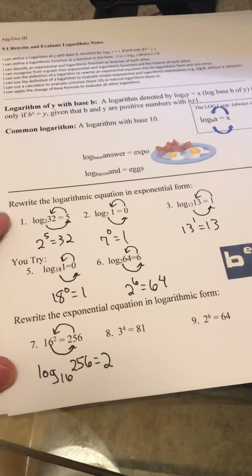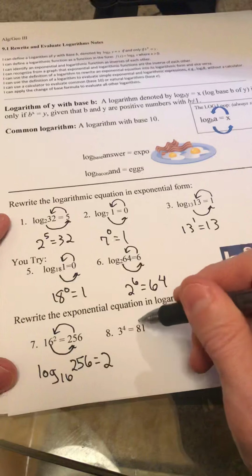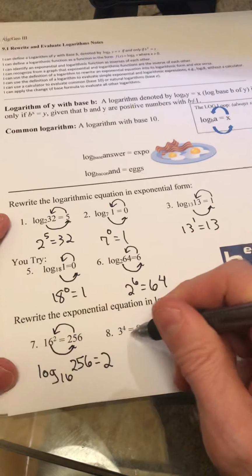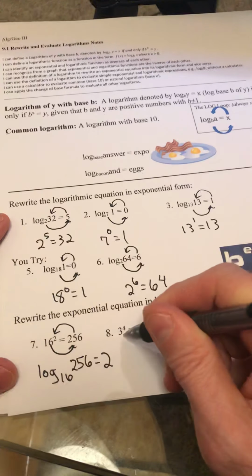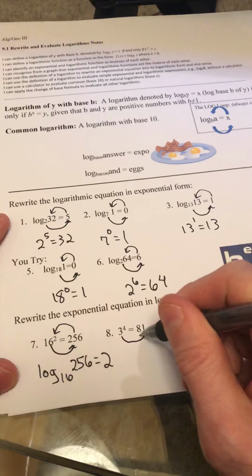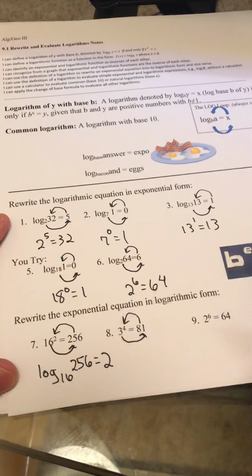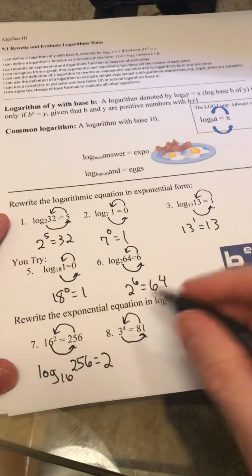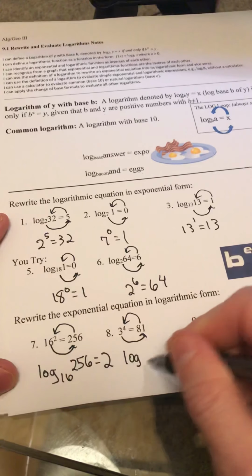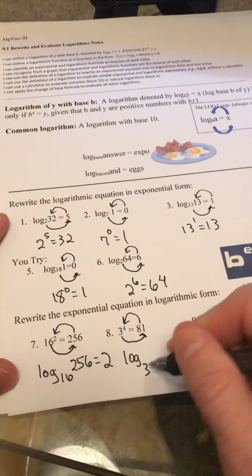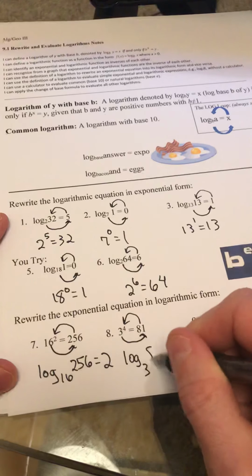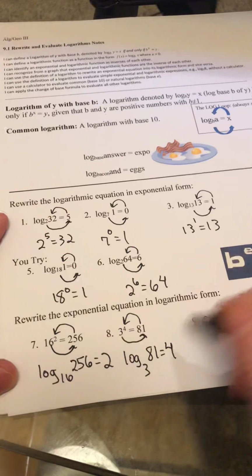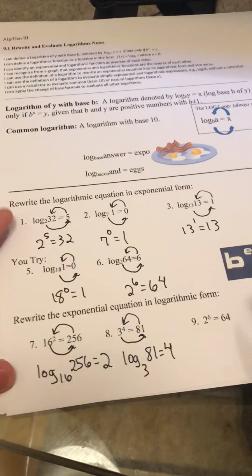Again, that's how it's going to work with our loop. Now, 3 to the 4th equals 81. So we start with our base, loop to 81, back to the 4. So we always start with our base. Log base 3, written as a subscript, of 81 equals 4.